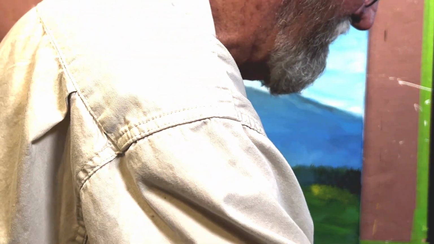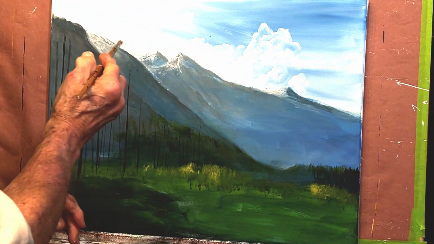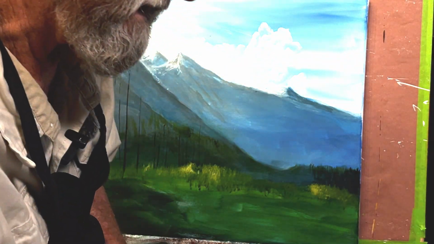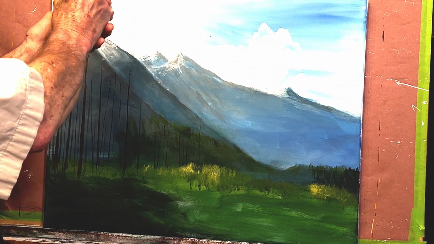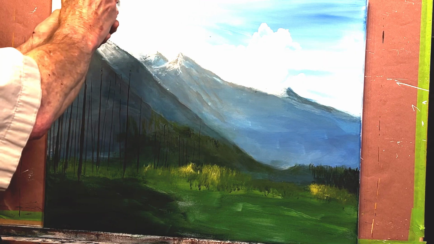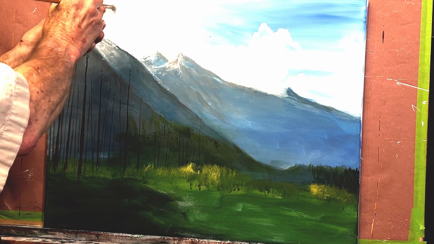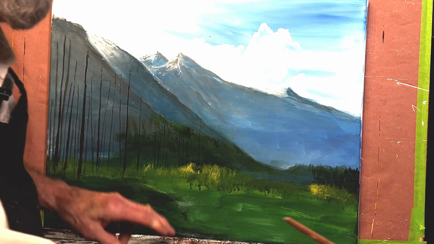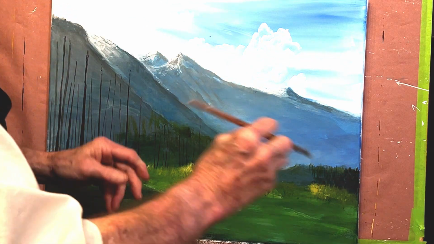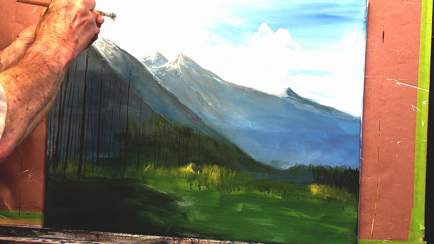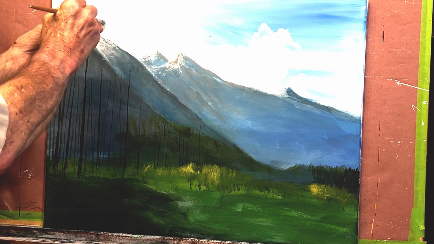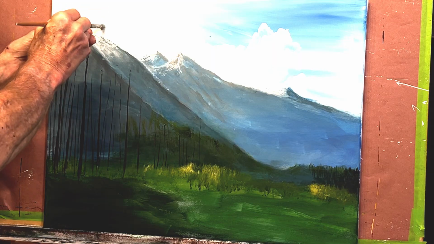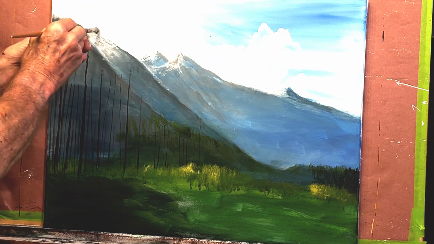And I'm going to take just a dab of titanium white and just a little bit of cerulean blue, and I'm going to glaze. I want to glaze in parts of this because I want it just a little bit darker right in this area, because I want to add some clouds. I want to add some clouds right in that area, so I'm going to darken this up just a little bit.